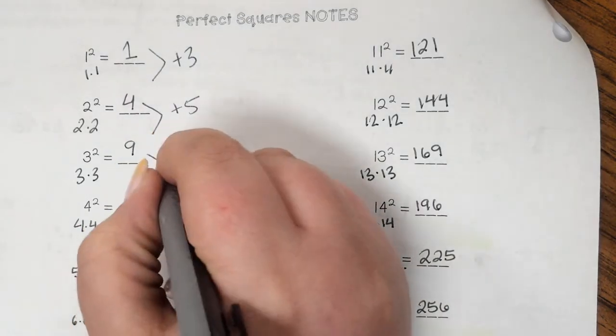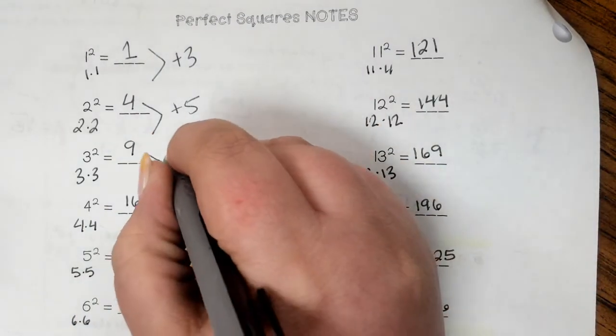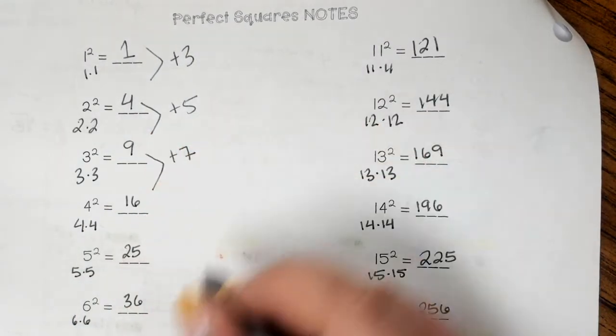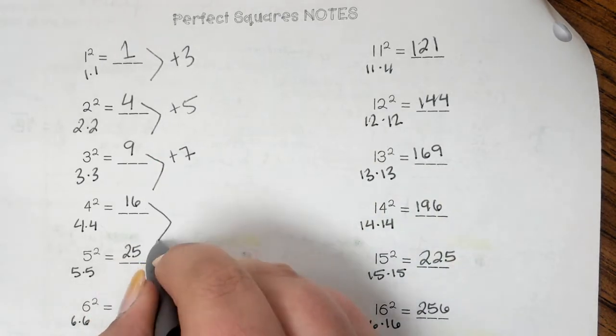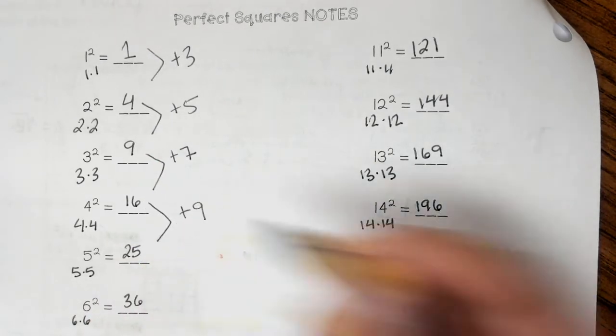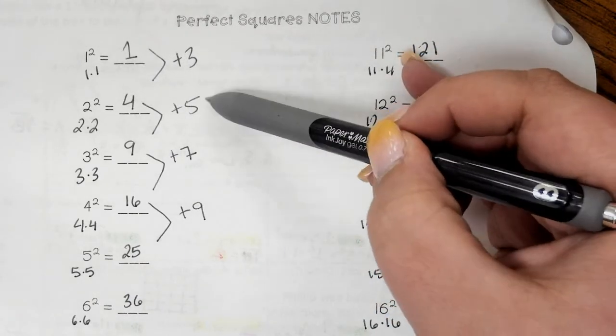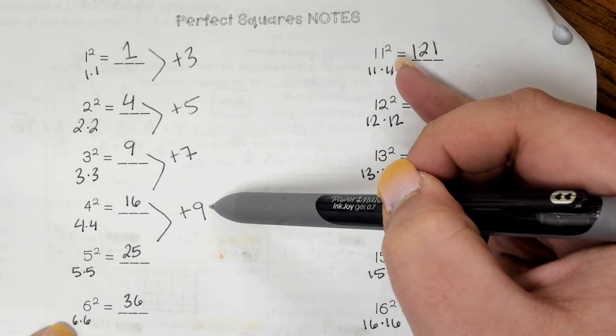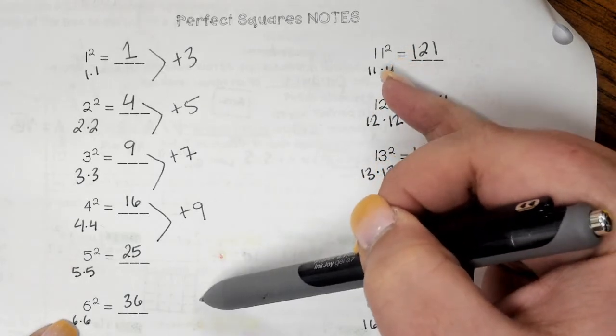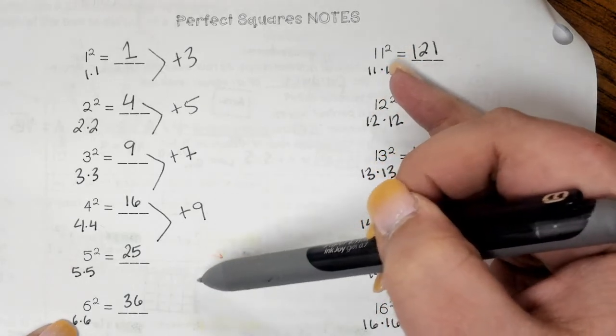To go from 9 to 16, you add 7. To go from 16 to 25, you add 9. You can notice here that every time we get another square, we just add 2 more, or we add the next odd number.